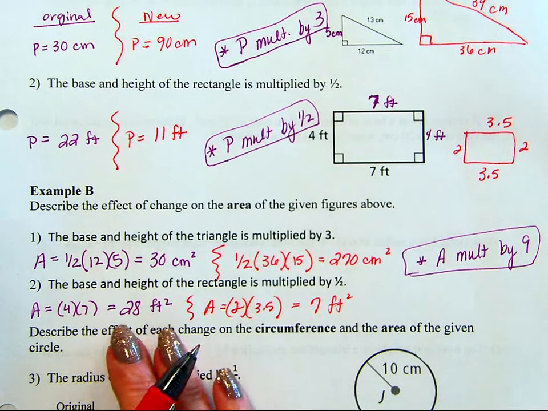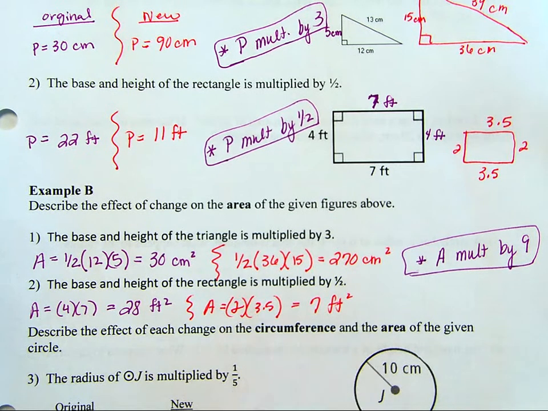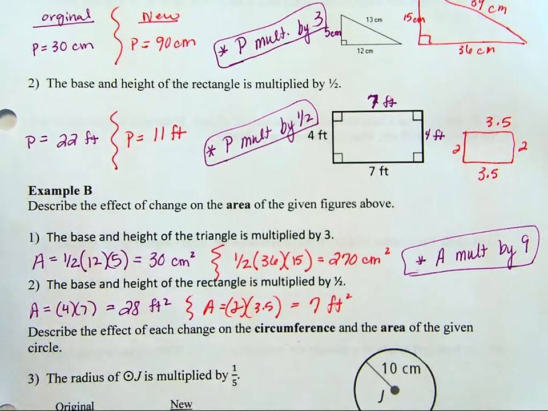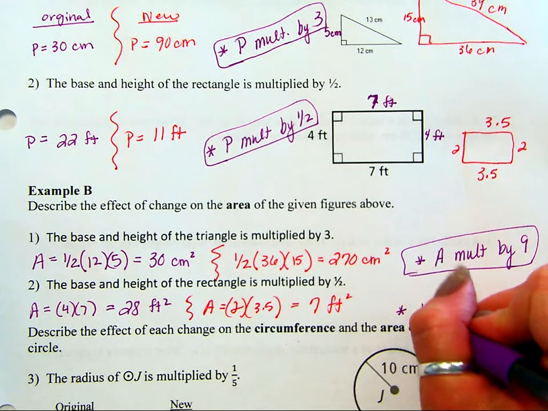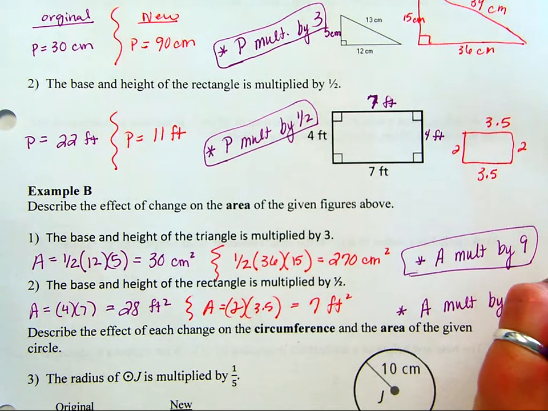Does it multiply by half? No, it's actually going to multiply by 1/4, right? I could find that if I take 7, my new one, divided by my original, I get 0.25, and I know that's 1/4. So here, my area multiplies by 1/4.